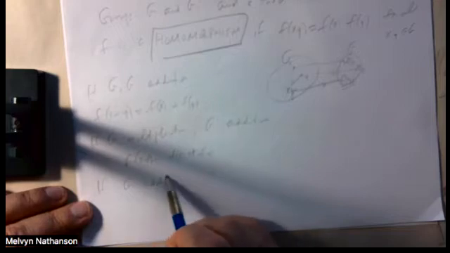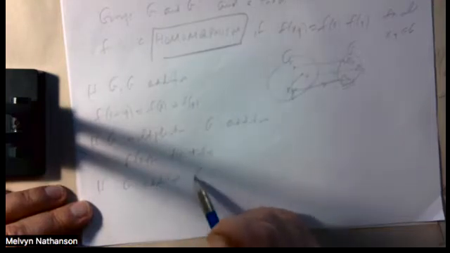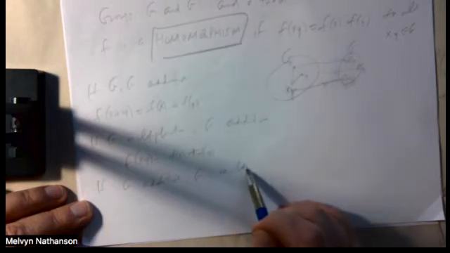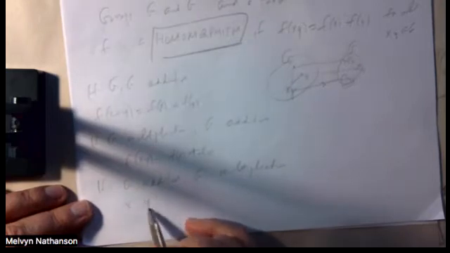Or if G is additive and G prime is multiplicative, if I have x and y in G, I have to add them, and I can apply f to that. Meanwhile, f of x and f of y are in G prime, there the operation is multiplication. So depending on whether your groups are additive or multiplicative groups, we have these four equivalent ways to define a homomorphism.